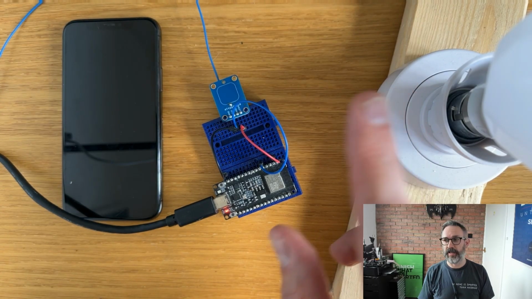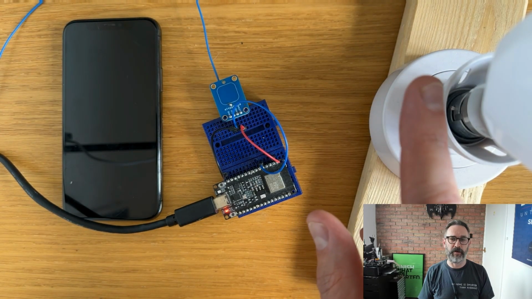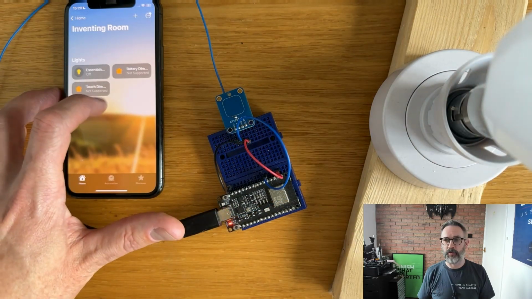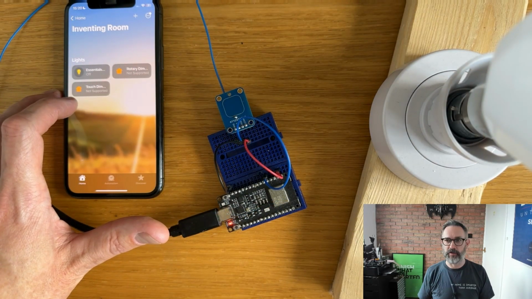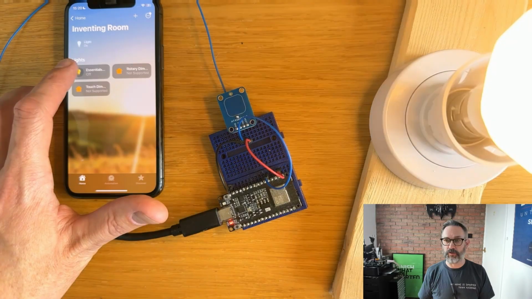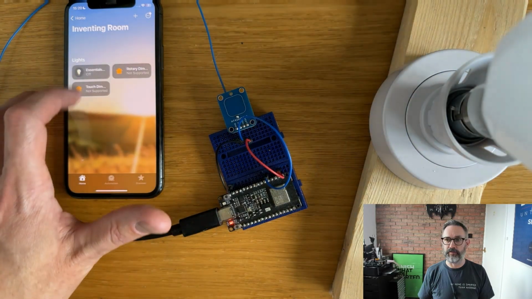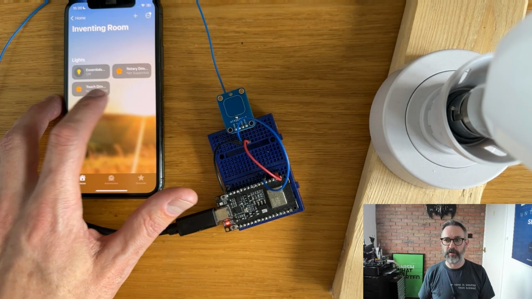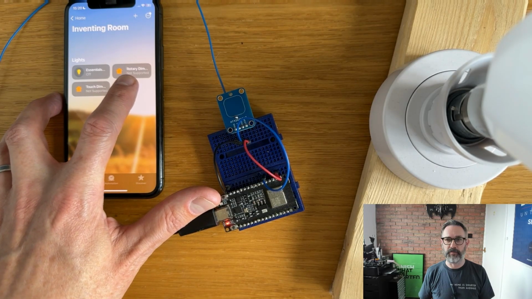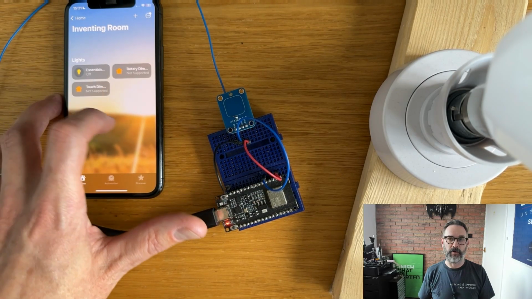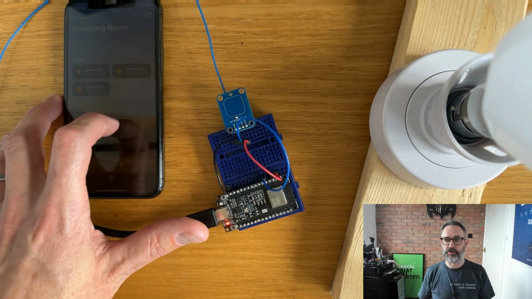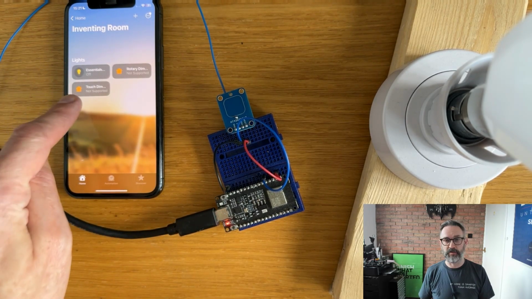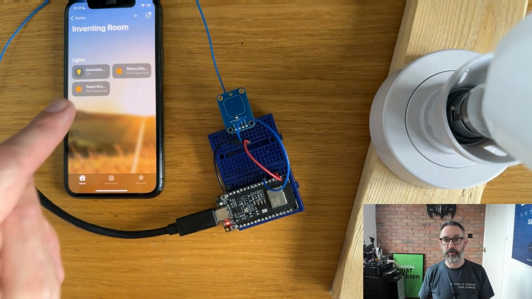To show you this in action, I have a Matter nanoleaf bulb set up here. This bulb has been already added to my iOS home app, and I can essentially turn it on and off from here. You'll also notice that my touch dimmer and my rotary dimmer have also been added to iOS Home, but unfortunately iOS Home at this stage doesn't support light switches or dimmer switches.